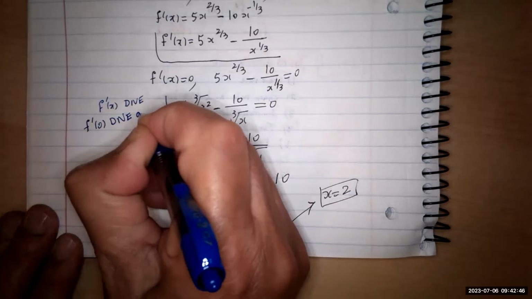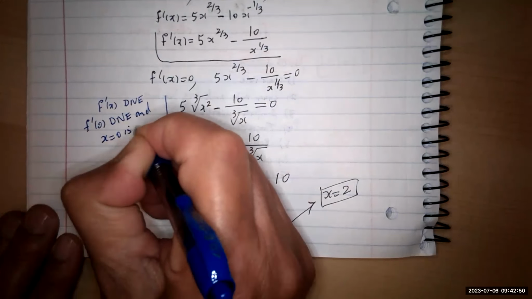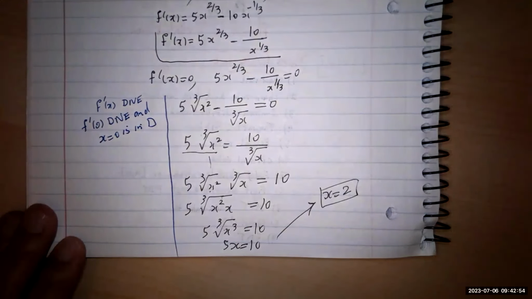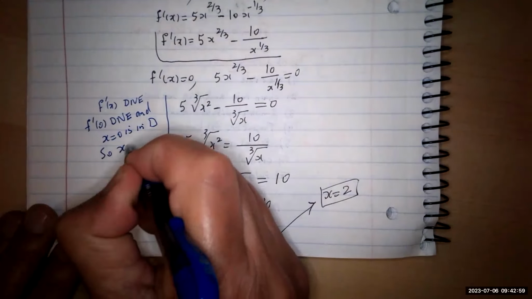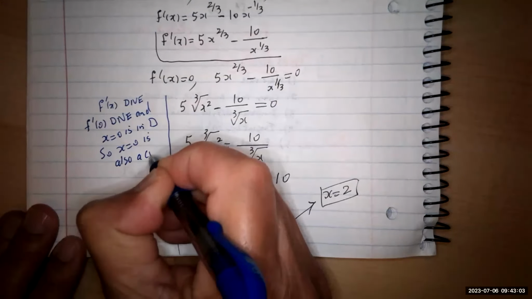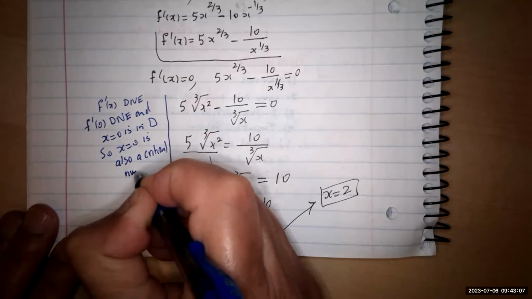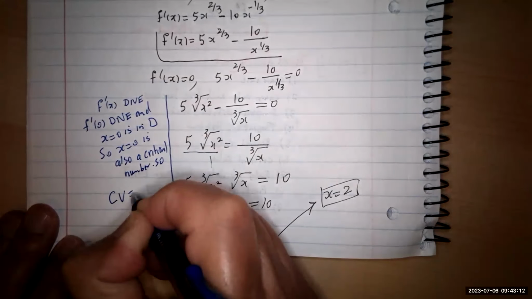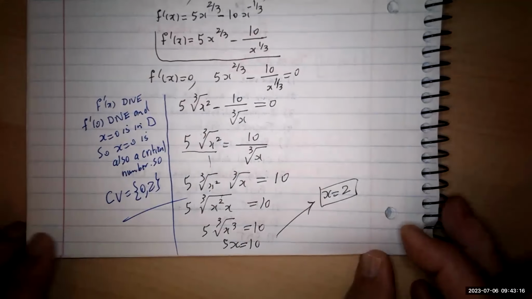But you need to check to make sure 0 is in the domain. And x equal to 0 is in the domain of the function, because the domain of the function is all real numbers. So x equal to 0 is also a critical number. So the conclusion is you are going to have two critical numbers, 0 and 2, and you're done.